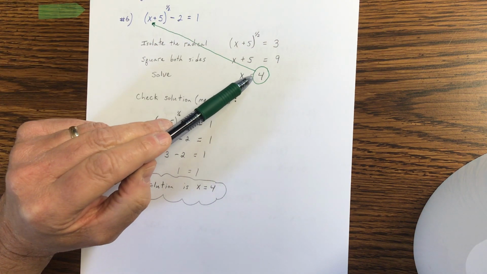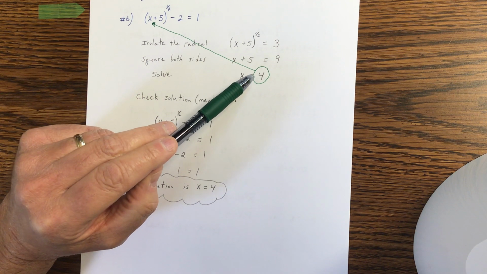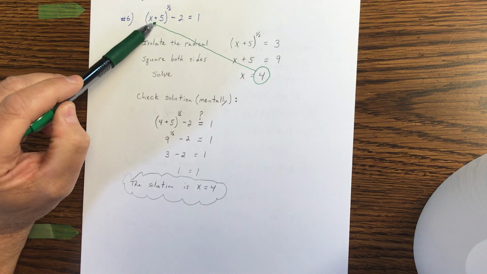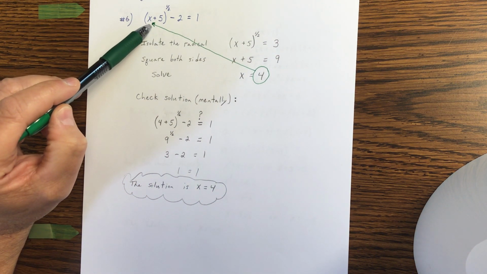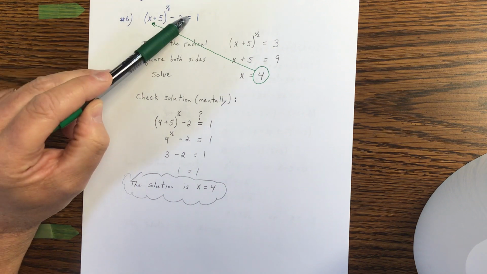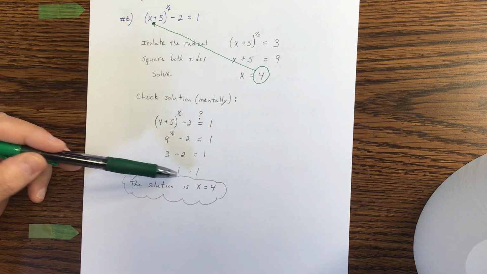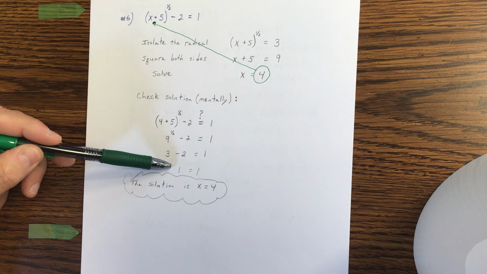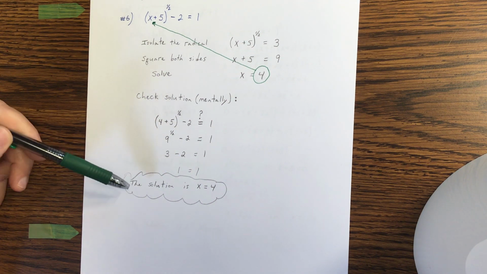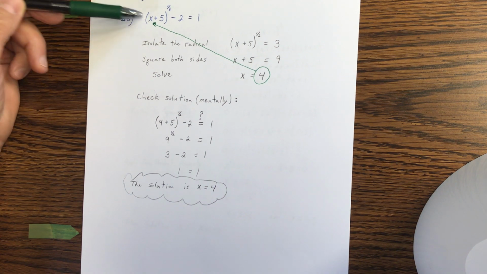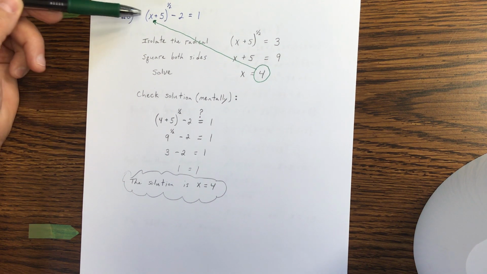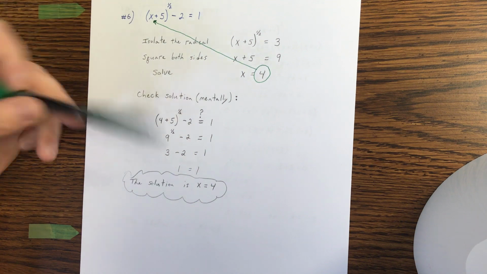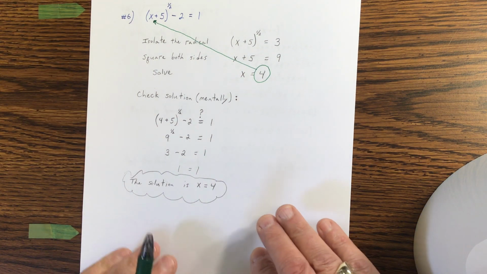Take your answer, x equals 4, plug it back into your equation, and see if, doing order of operations, it really does equal 1. In this case, it does. So we can now, with confidence, circle our answer and say the solution to this radical equation is x equals 4.